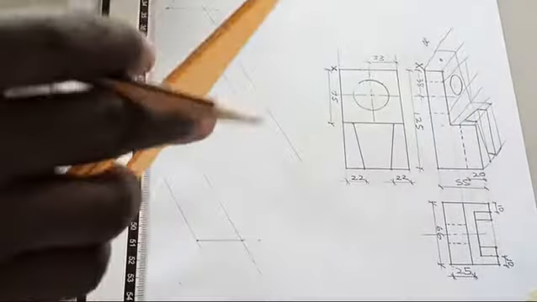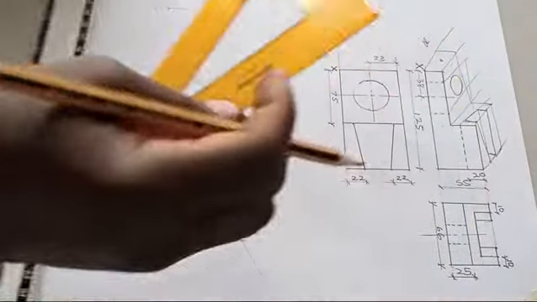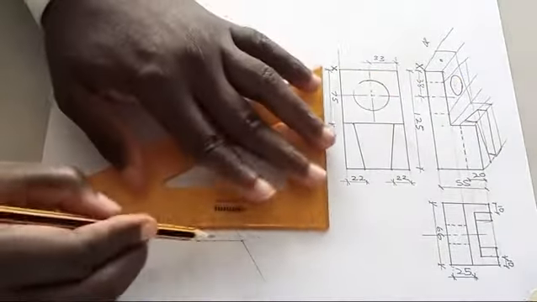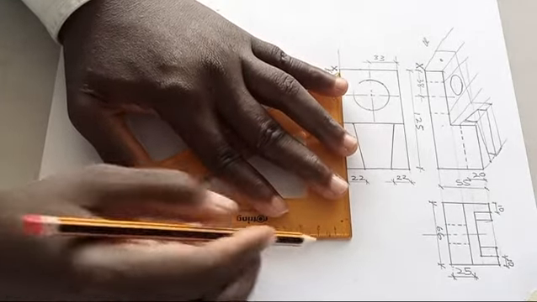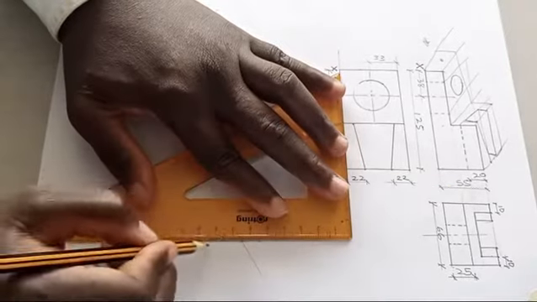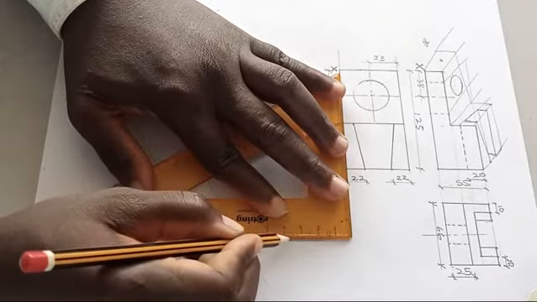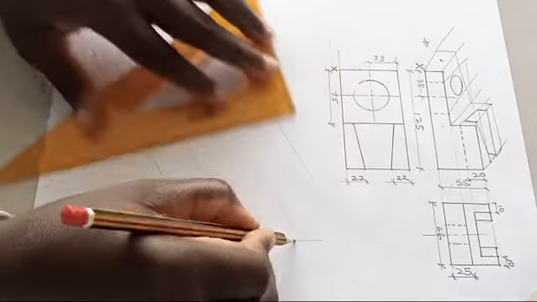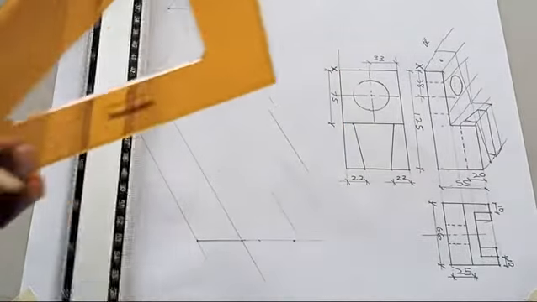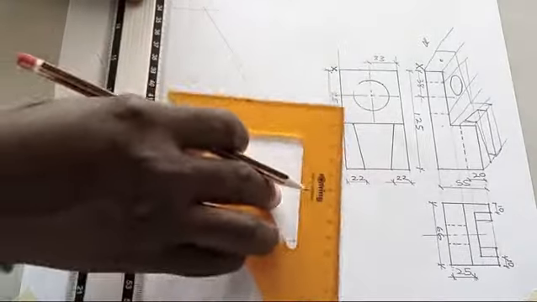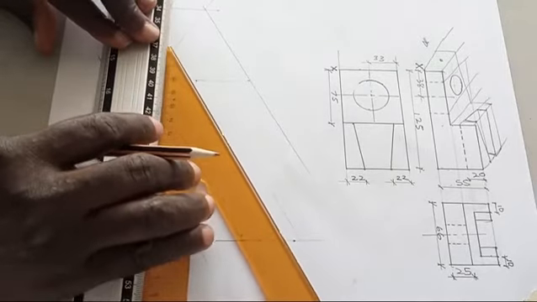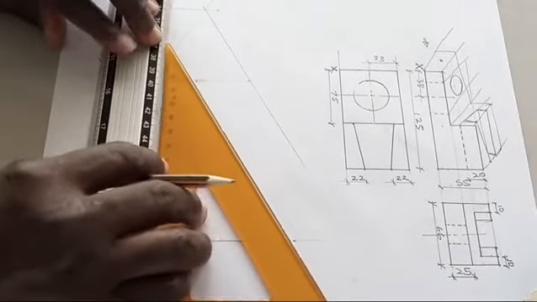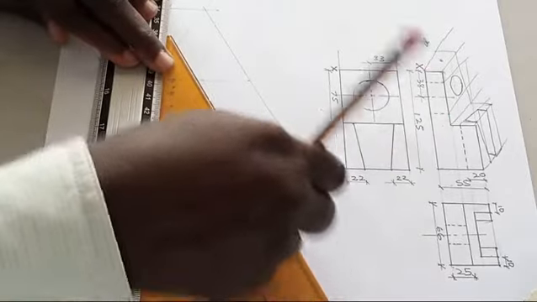Then let's take it a little bit upward to 55, because the height is 55. 1, 2, 3, 4, 5. 55 is here. So at that point, I can transfer. Okay, I can transfer my 55 here, like this.